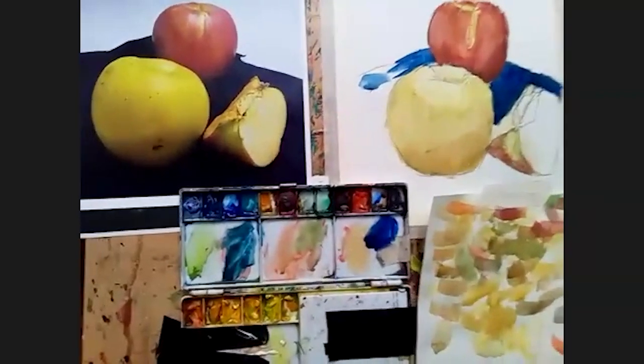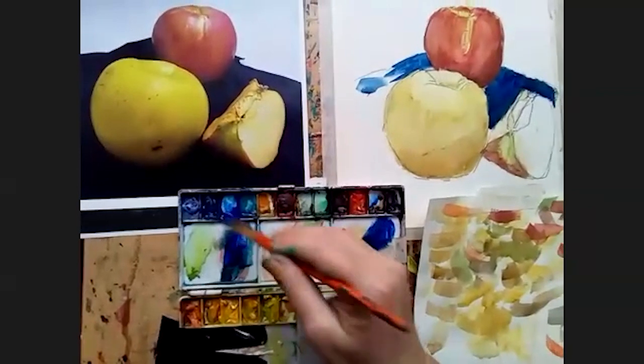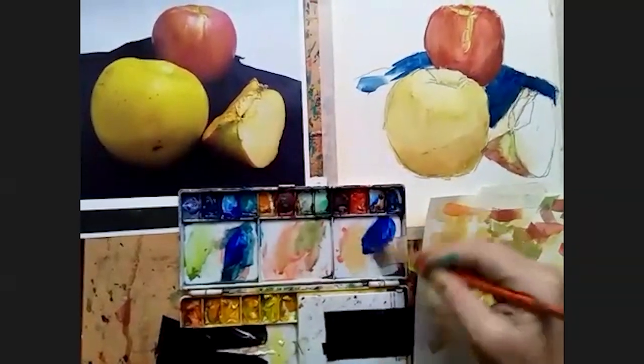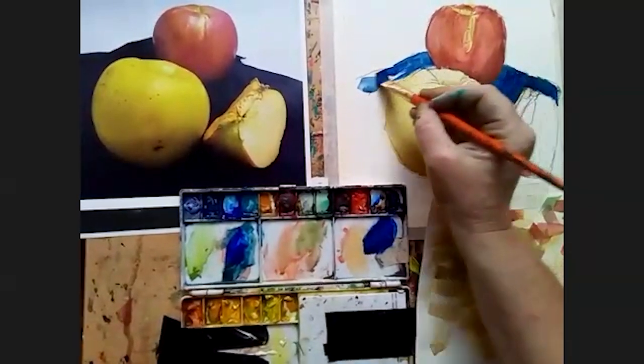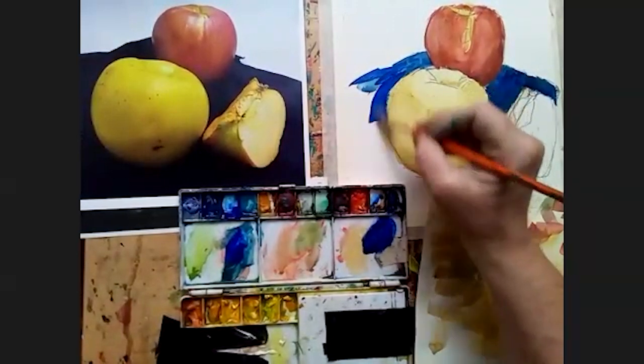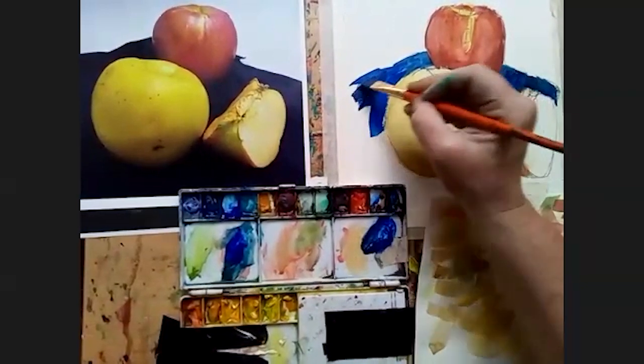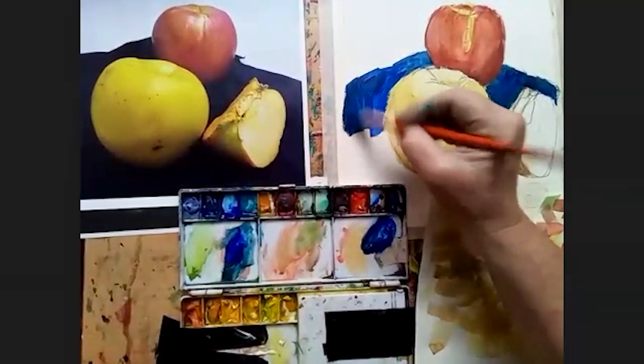Whoops. I'll bring us something more colorful. I'd like to go back to citrus because I really think citrus is really satisfying and colorful, bright.